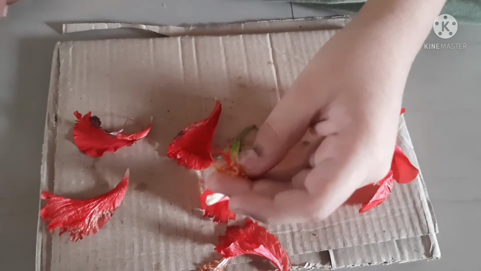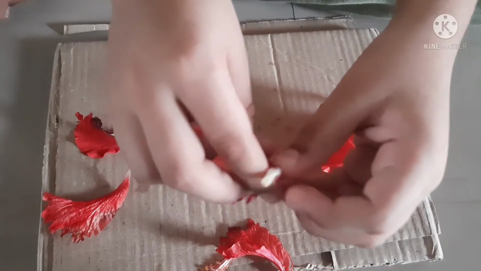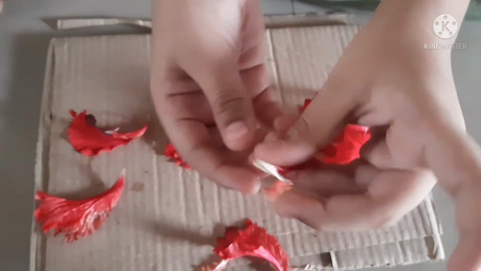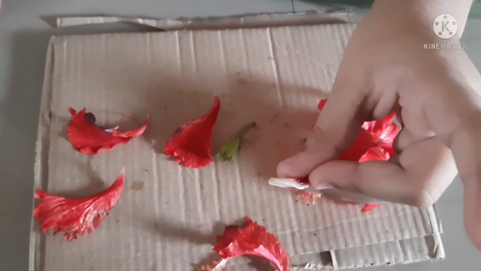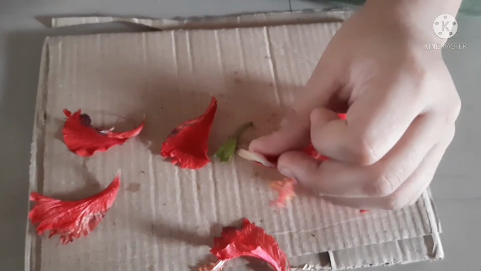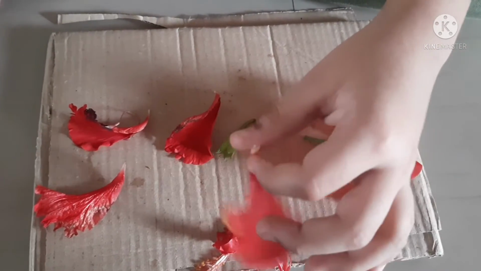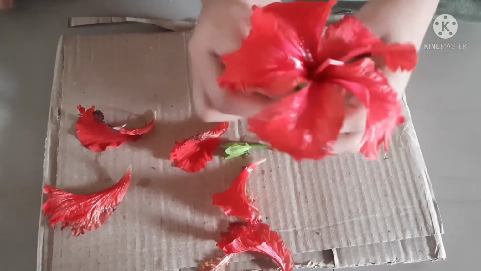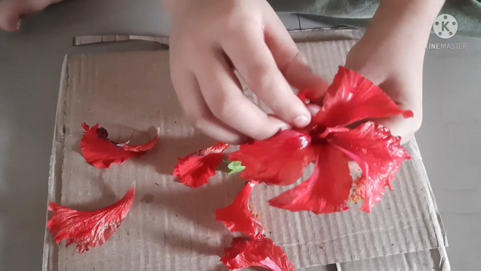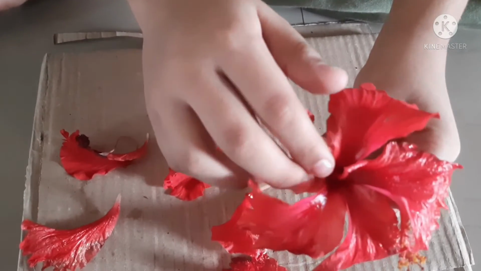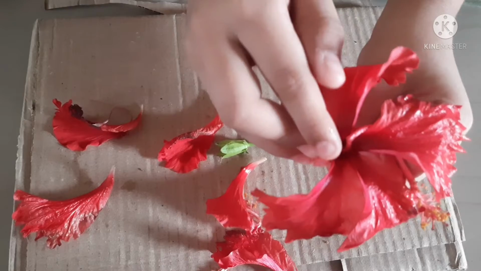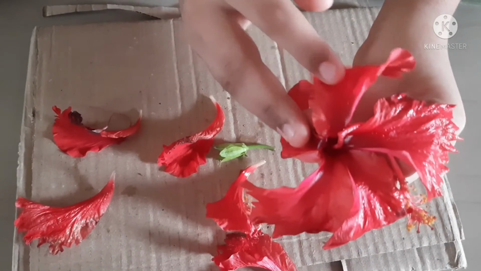Now let's move on to the female reproductive part called the stigma. You can see a white part here, right? That is called the stigma. A stigma is sticky so it can catch the pollen. Let's now move on to another one called the ovum. You can see something underneath here, some water. That is called the ovum.